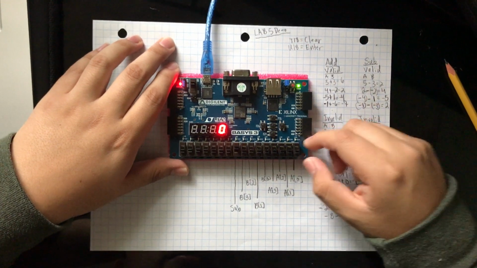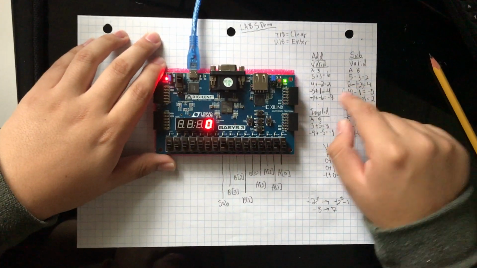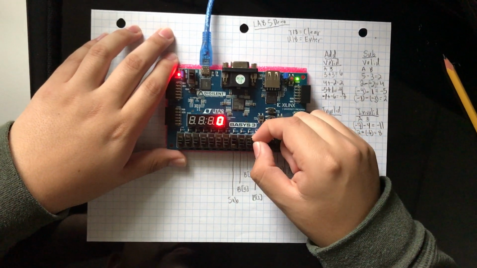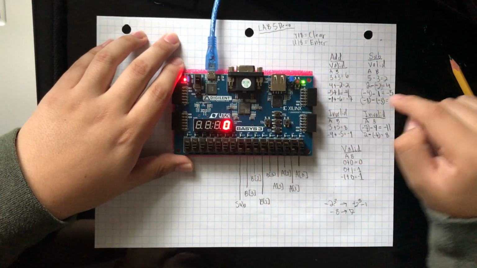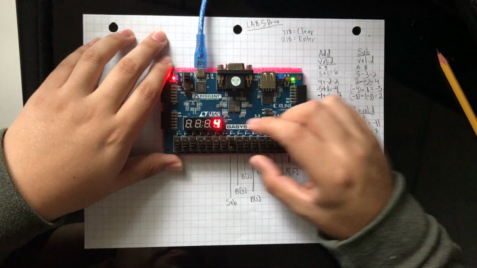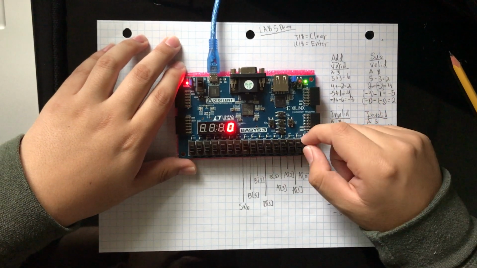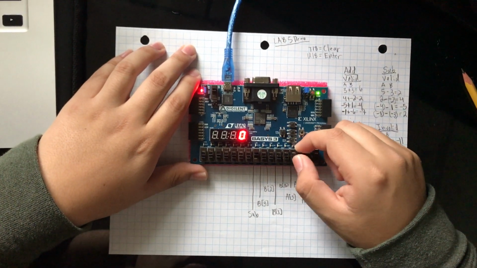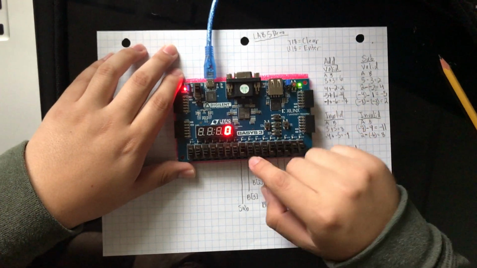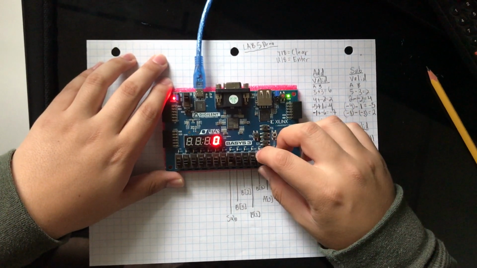Okay, let's do 2 minus negative 2. So A is 2. And then B is negative 2. So we're going to go right here. That should give us 4. And we get 4 as expected. Alright, now let's do negative 4 minus 1. So negative 4 minus 1. Alright, that should give us a negative 5. It does, negative 5. There we go.